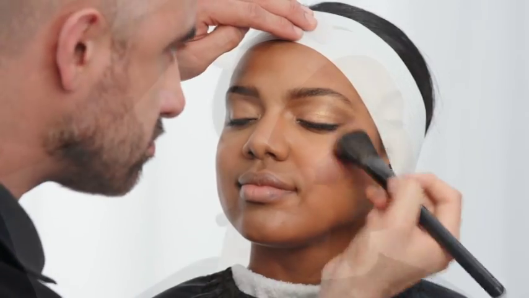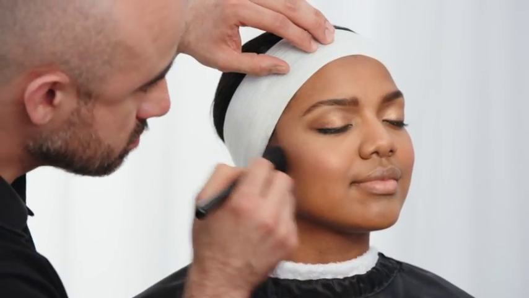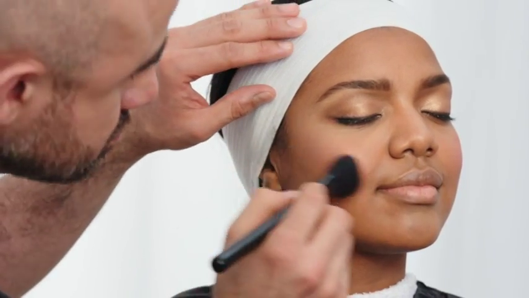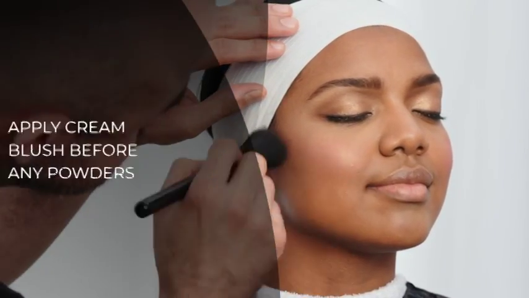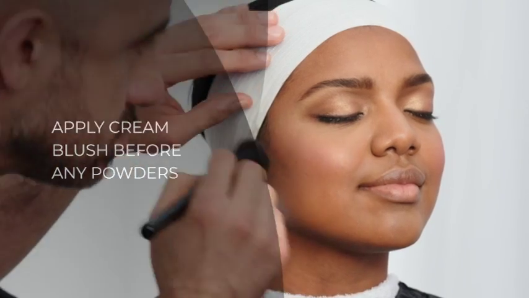This can drag down the face. Applying it horizontally can also widen the face, and applying vertically can make it look narrower. If you're using a cream blush, you will want to apply it before applying any powders.